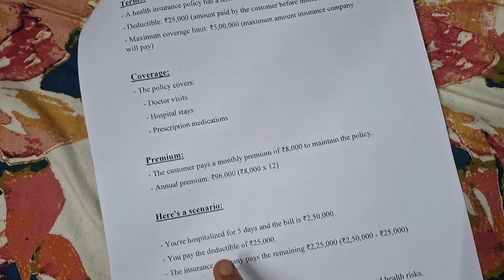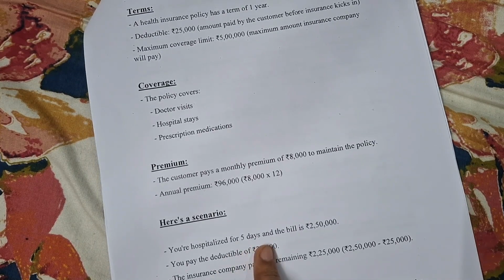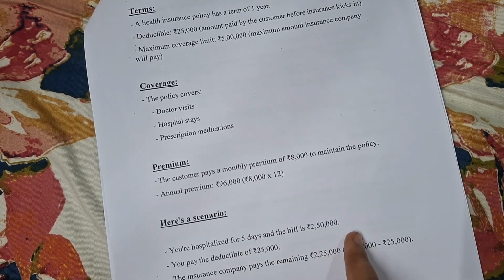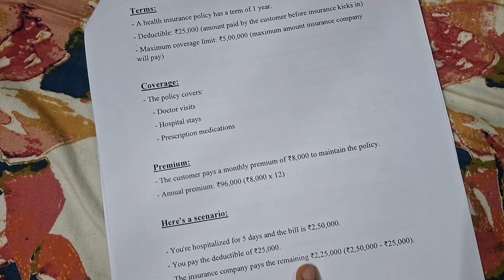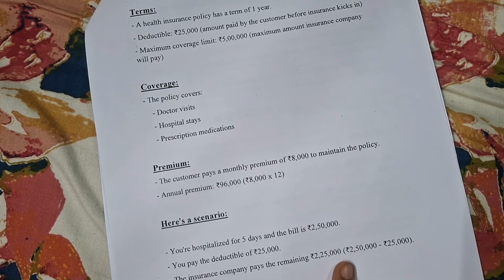So now you are hospitalized for 5 days and the bill is 2,50,000 and you have to pay the deductible of 25,000. So the insurance company will pay the remaining amount which is 2,25,000.